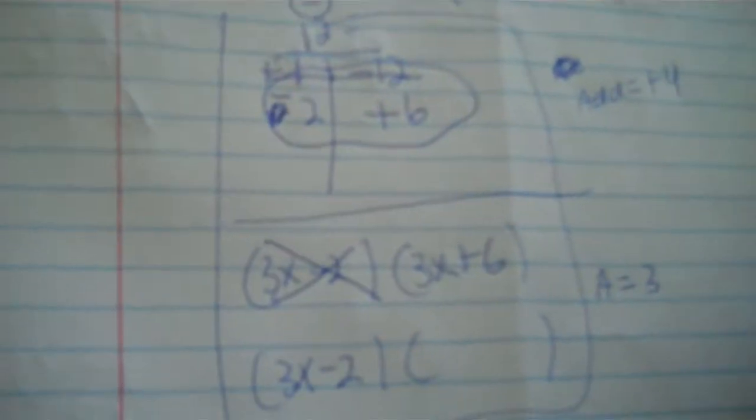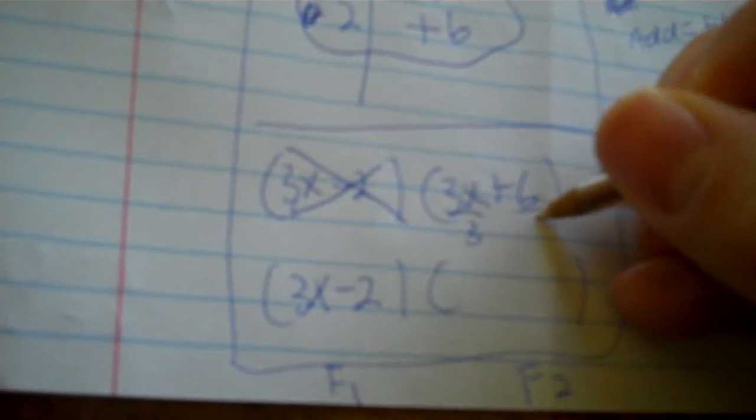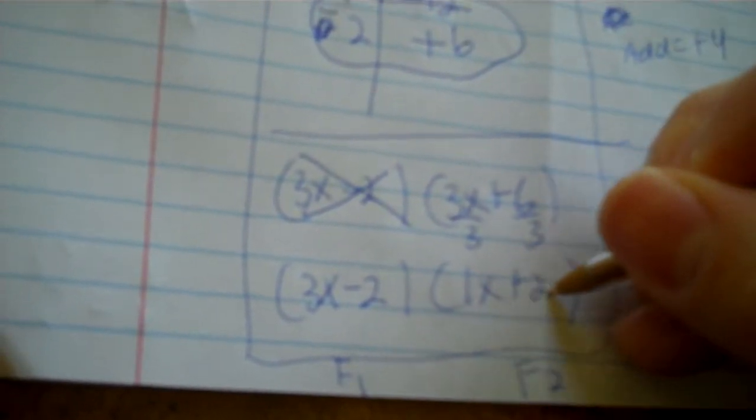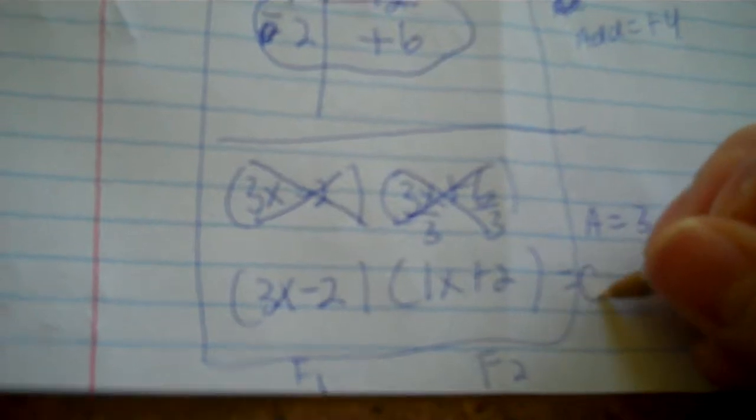And then 3 and 2, if you look at that multiplication table, 3 and 2 are only in the first row, so you can divide by 1 or just bring it down. That's your F1. Now 3 and 6. 3 and 6 are in the third row together, so 3 and 6 would be divisible by 3. So we need to divide by 3. That's 1x plus 2. And now you're ready to go.